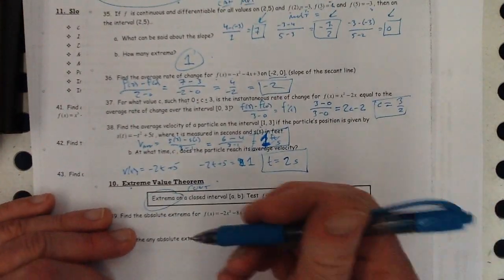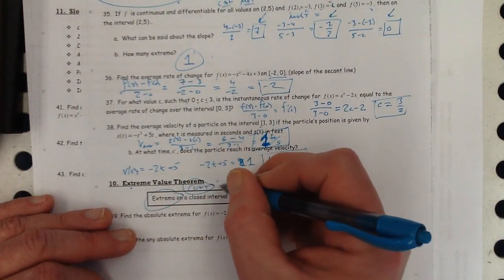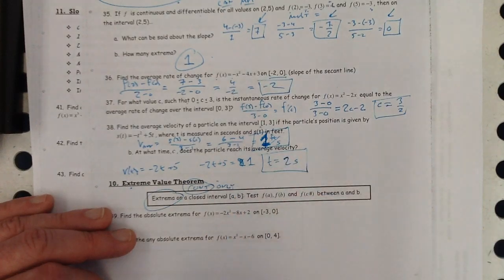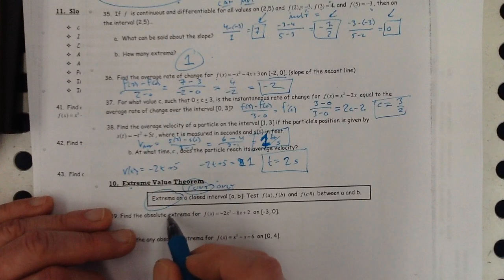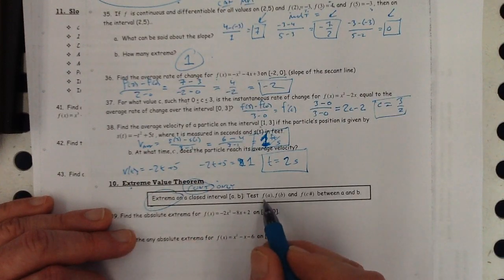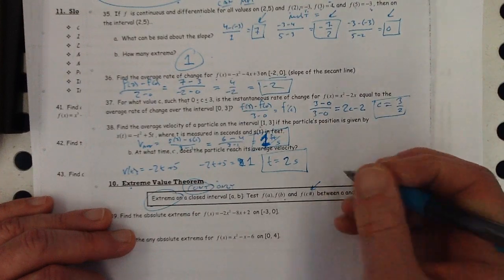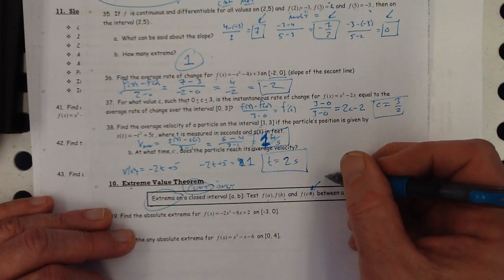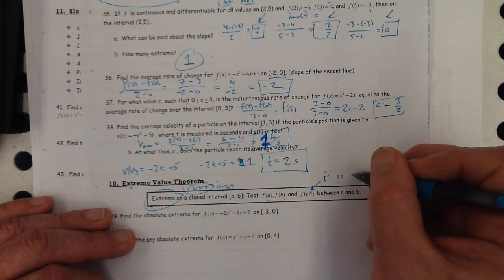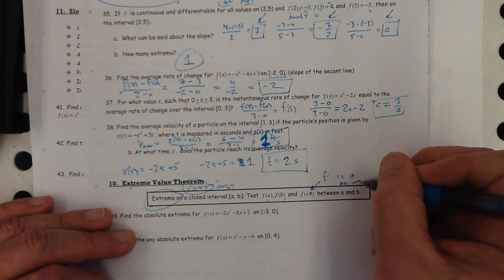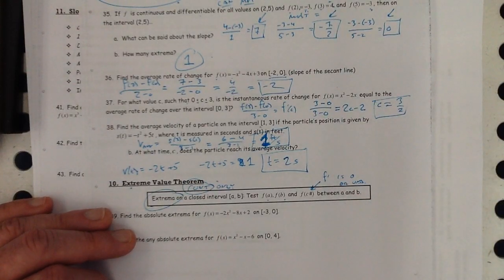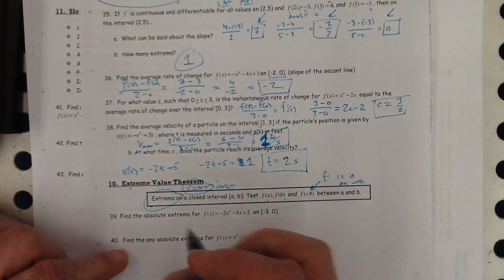For the extreme value theorem, you only have to be continuous only. If it's also differentiable, that's great, but it doesn't have to be. So we test the endpoints, and then the critical numbers, the c stars. This is anywhere where f prime is 0 or undefined. All right, those are the points we test.